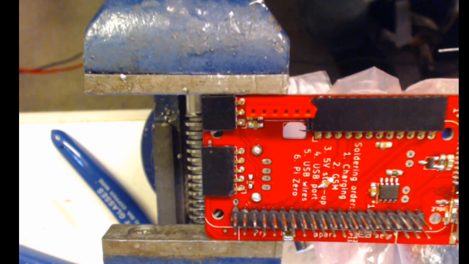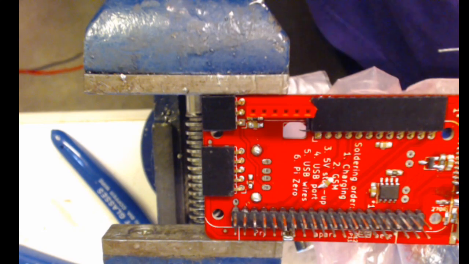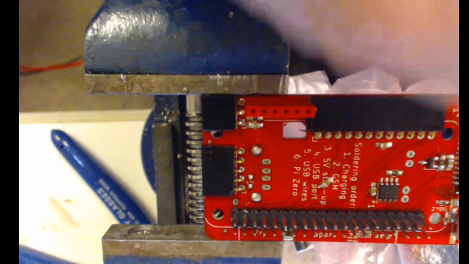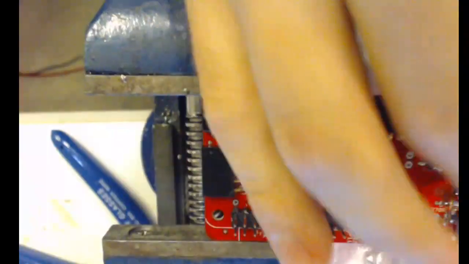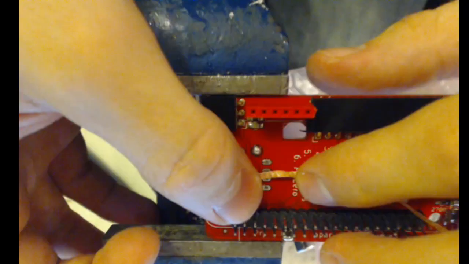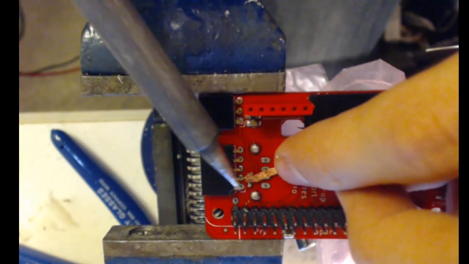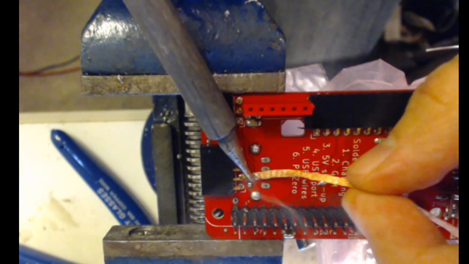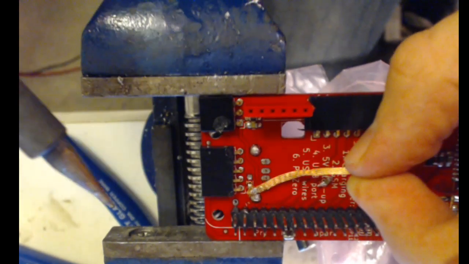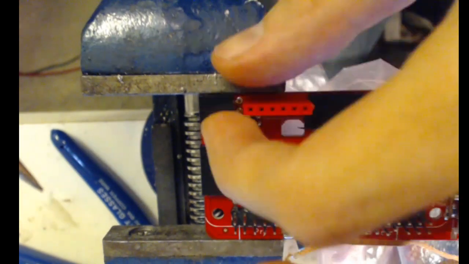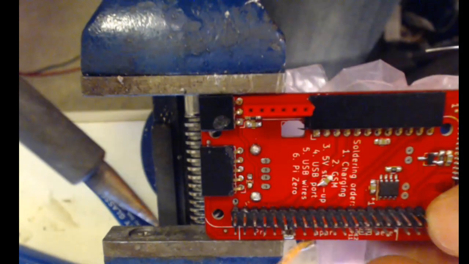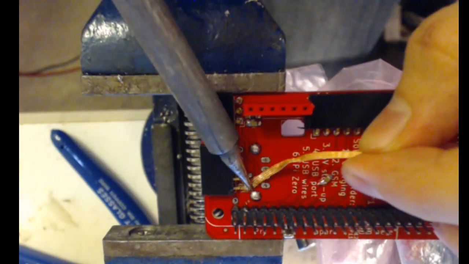Ah, right, the solder wick. So here's the beautiful, wonderful solder wick. What I'm going to do is use it to make the pads flatter, like this. I also made the connectors a little bit non-pretty.